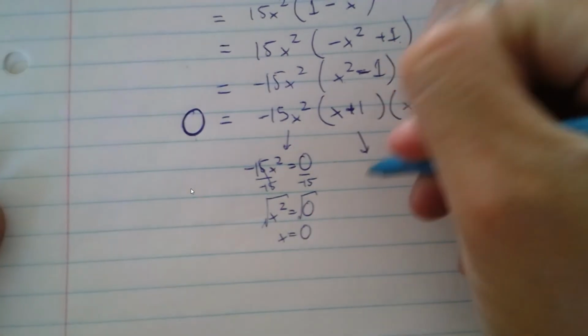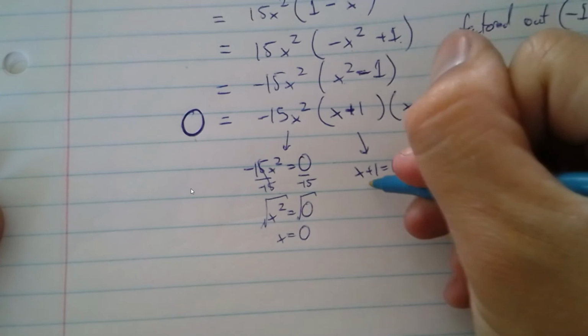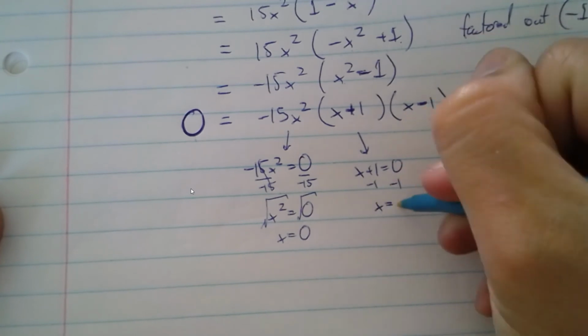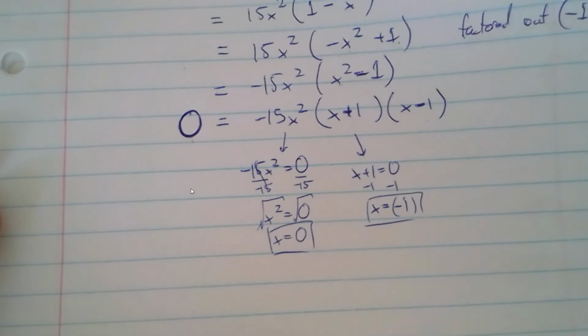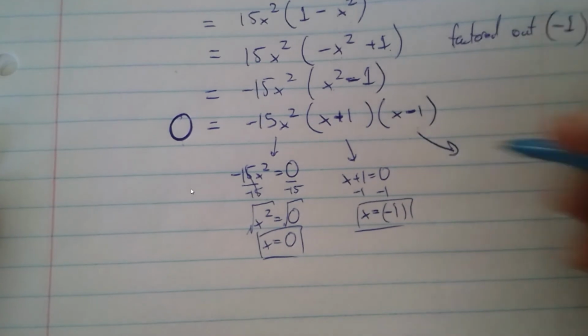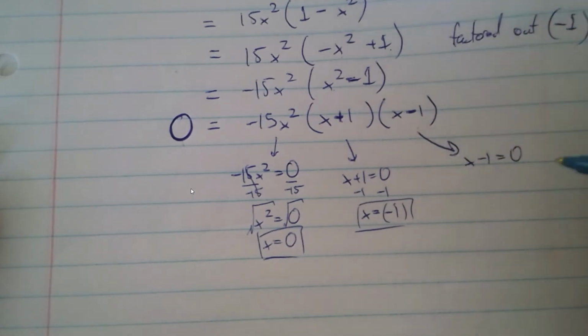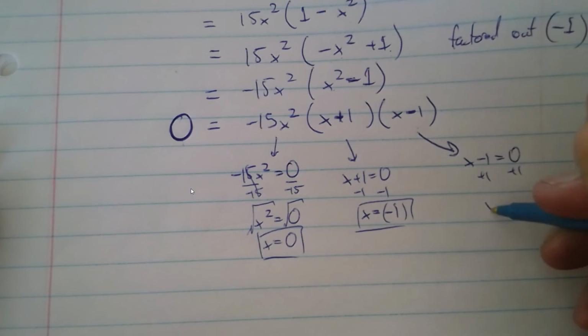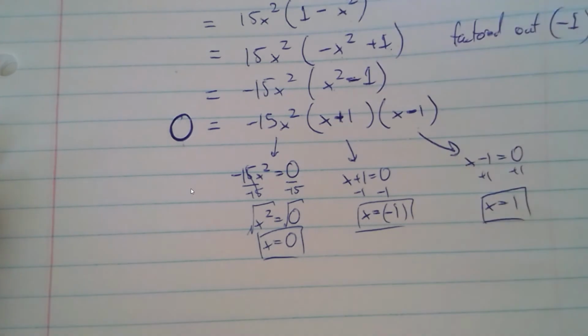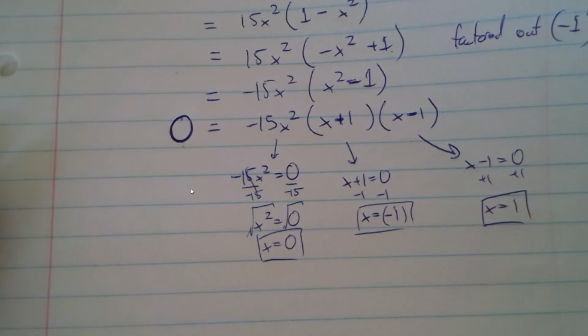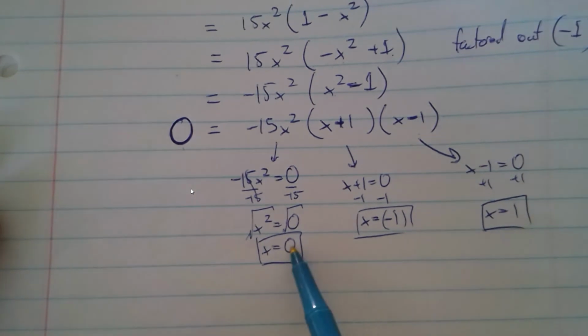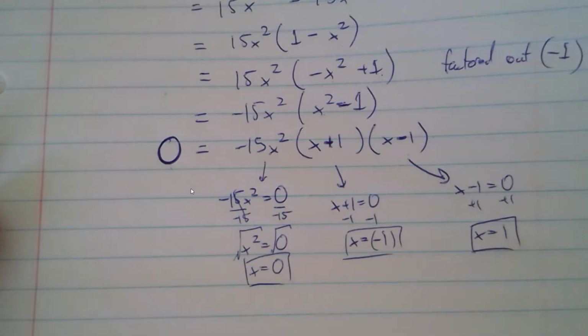One of them is x plus 1 is equal to 0. You subtract 1 from both sides, get x equals negative 1. Do you guys remember doing stuff like this where you had to take the roots? And then x minus 1 is equal to 0. You add 1 to both sides. At those 3 points, this graph should look flat. Their slopes at these 3 points should have a slope of 0.